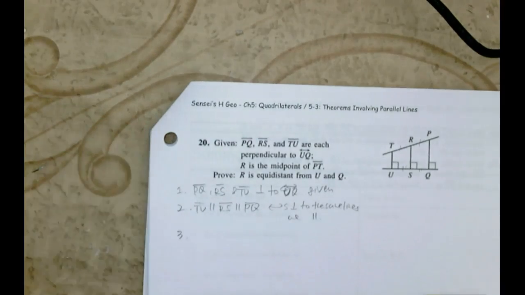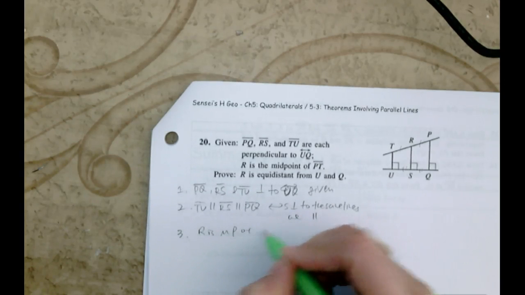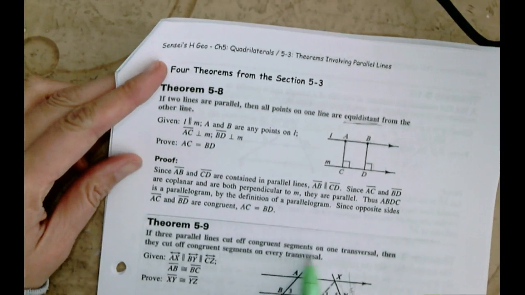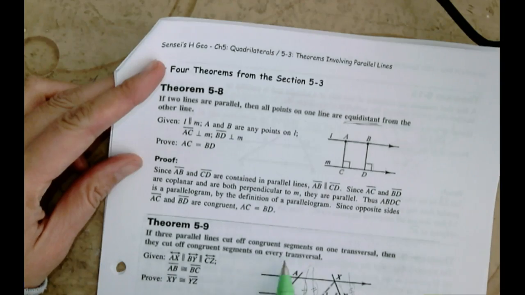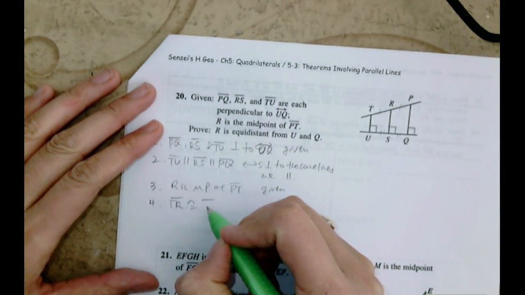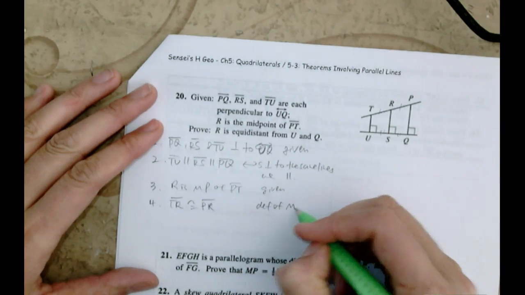And three, R is midpoint of PT, given. And four, let's see what exactly the proof says here. If three parallel lines cut off congruent segments on one transversal, then they cut off congruent segments on every transversal. Okay, so we have to make them congruent. All right, so that means TR is congruent to PR, and that would be the definition of midpoint.